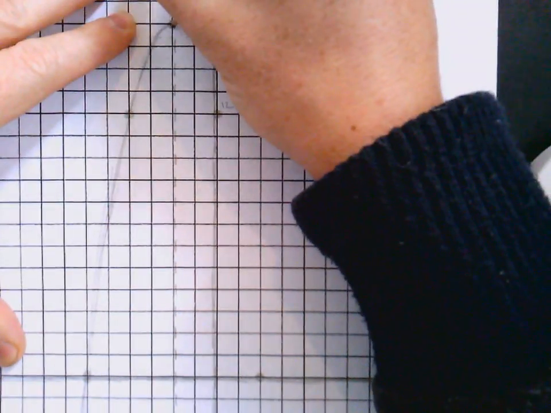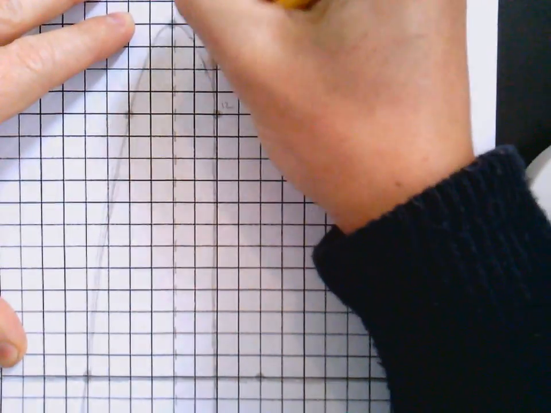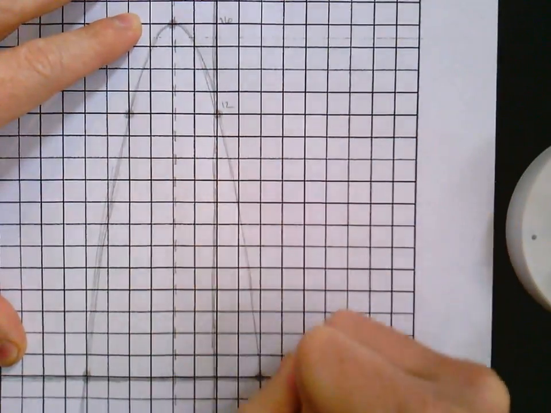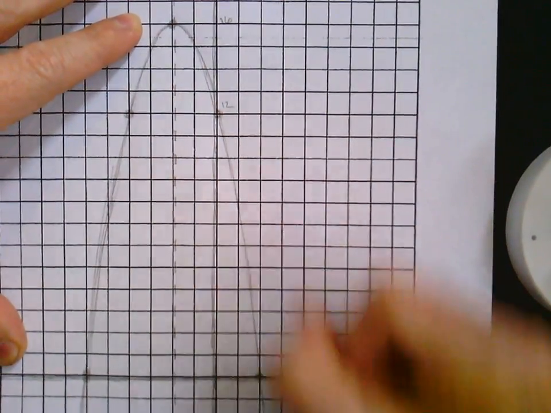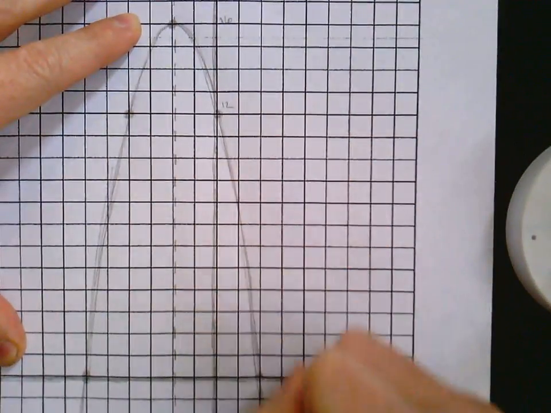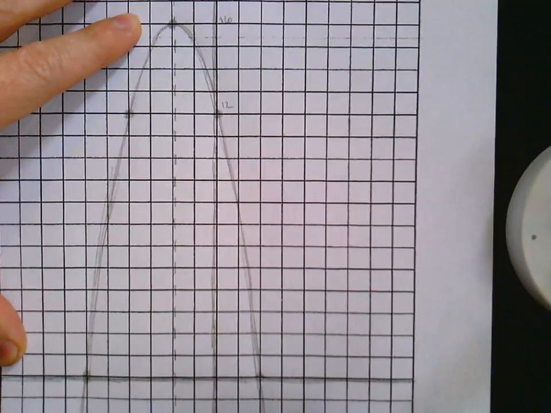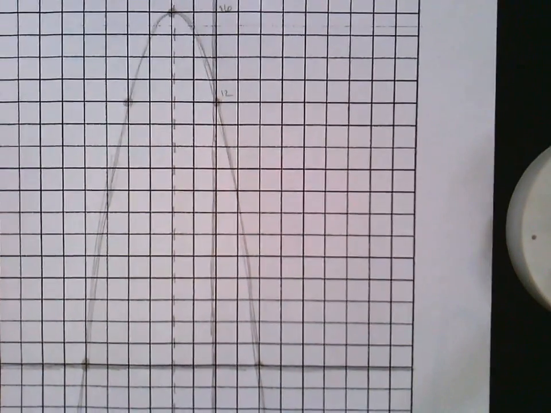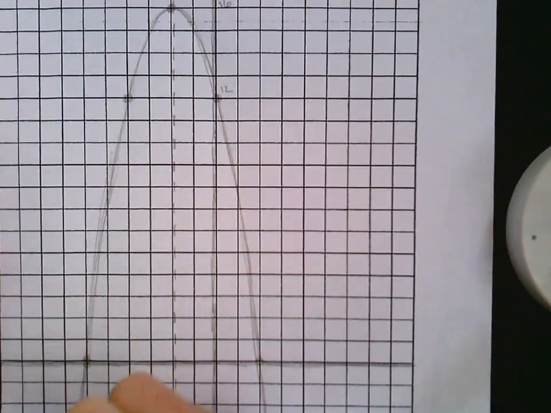Okay. And just go for it. So there's my curve, and I kept extending mine downwards. But there is the graph of our parabola.